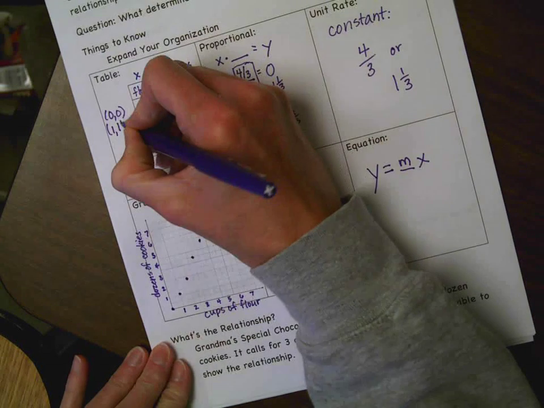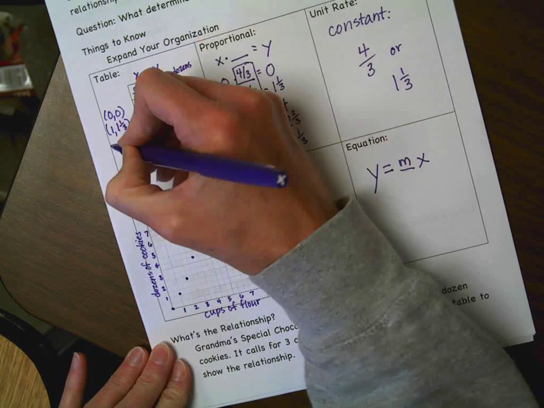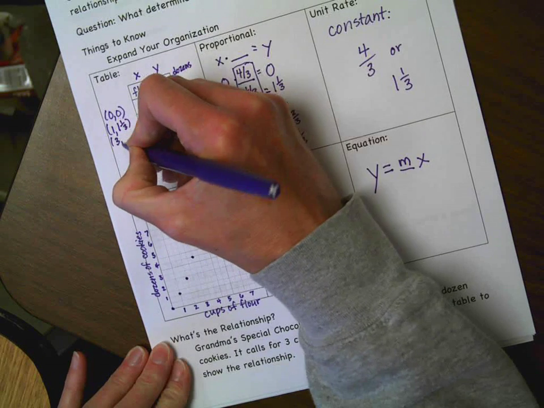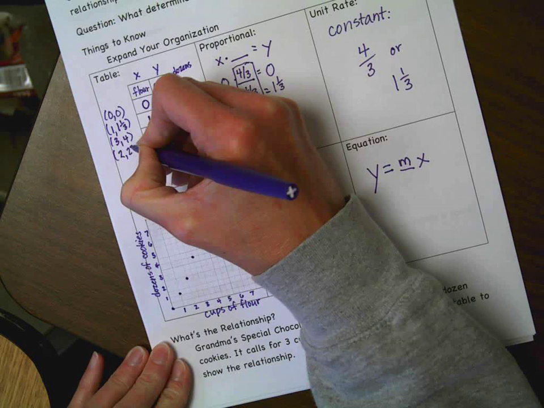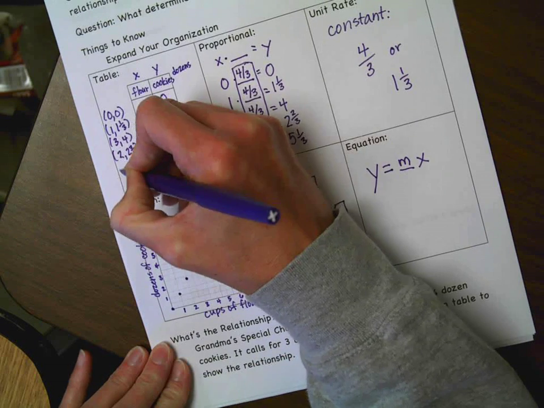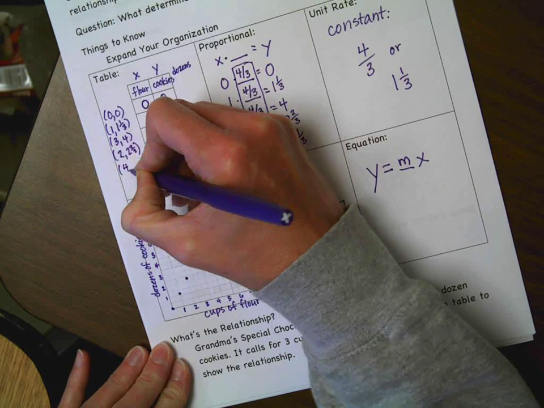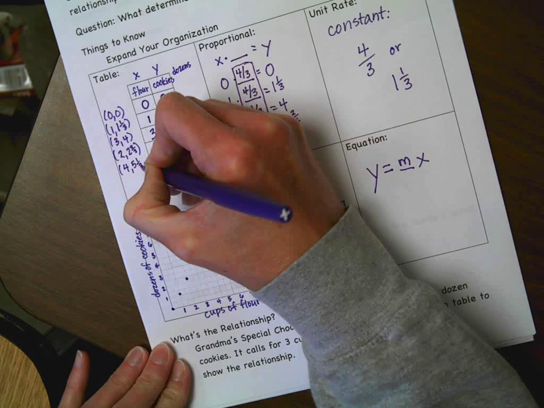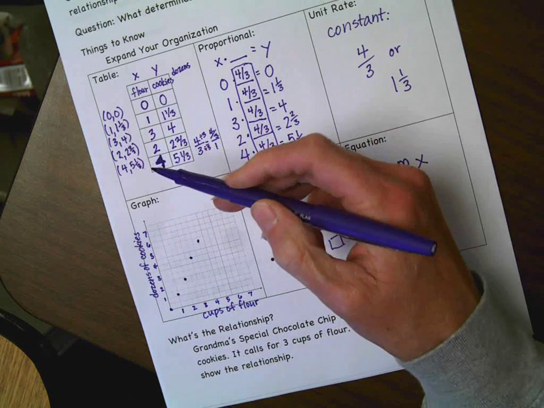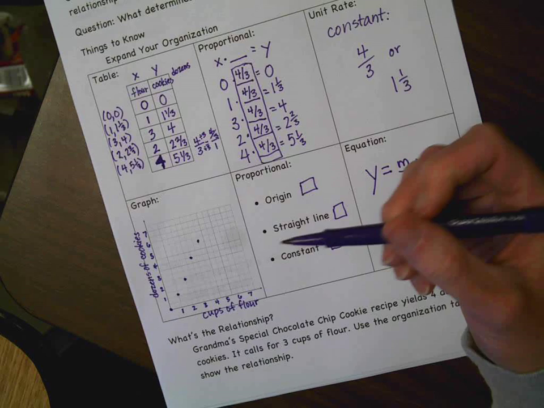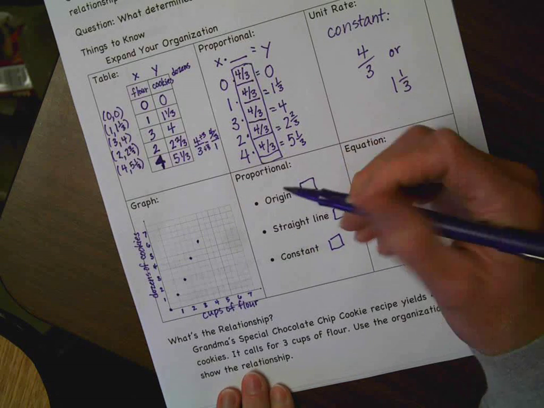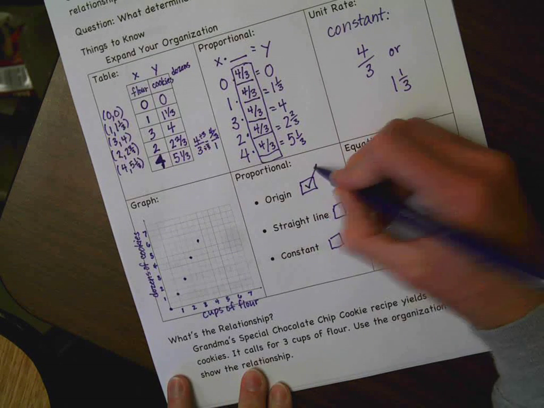So now I've graphed. Sorry, I forgot to write the ordered pairs. So we'll put them all right here: 1, 1 1/3; 3, 4; 2, 2 2/3; and 4, 5 1/3. Okay. And so then we have that to show it. Okay. And then what we do from there is we do the checklist.